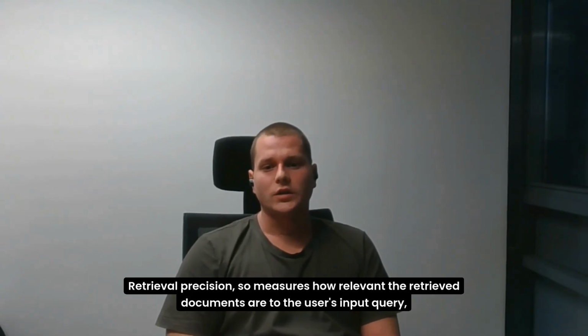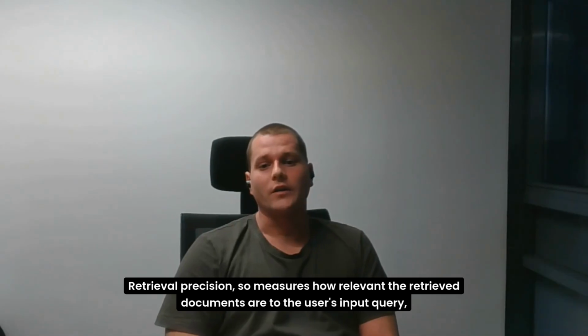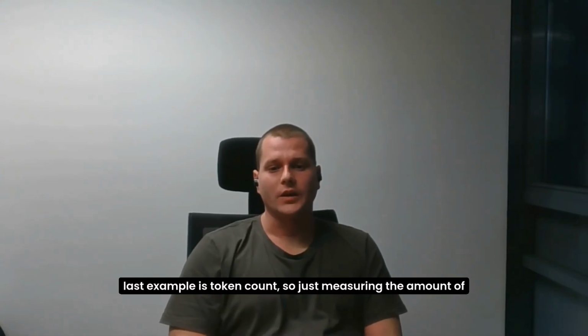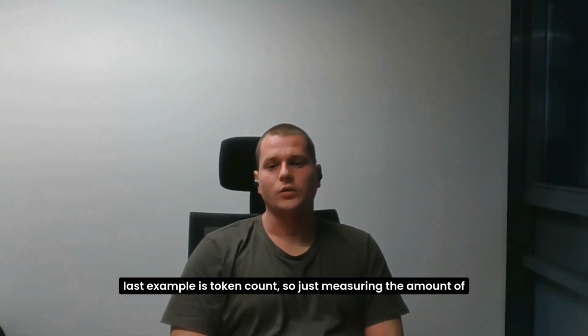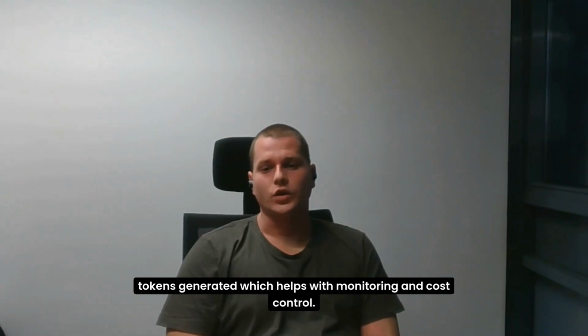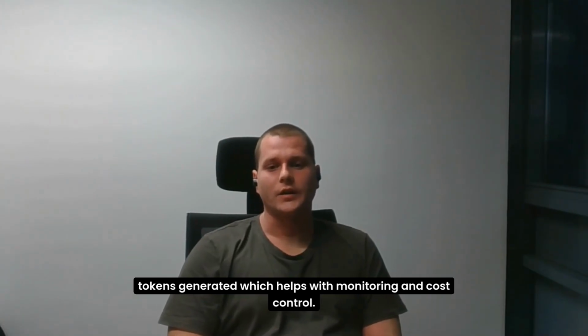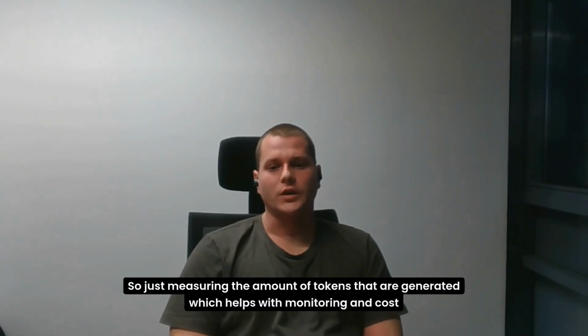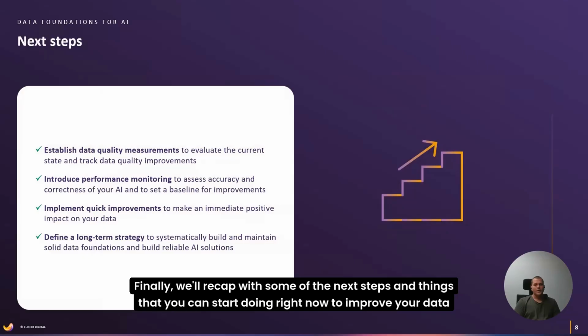Retrieval precision measures how relevant the retrieved documents are to the user's input query. And the last example is token count, so just measuring the amount of tokens generated, which helps with monitoring and cost control.